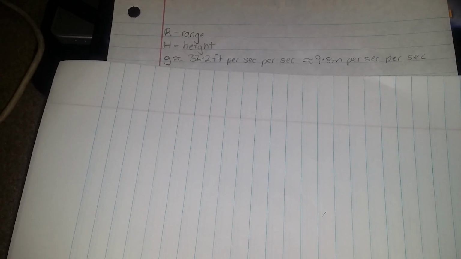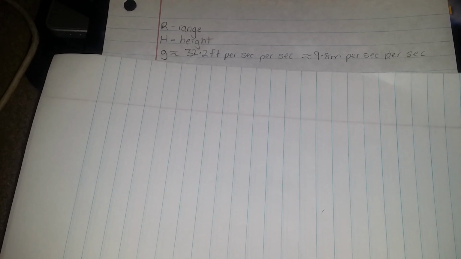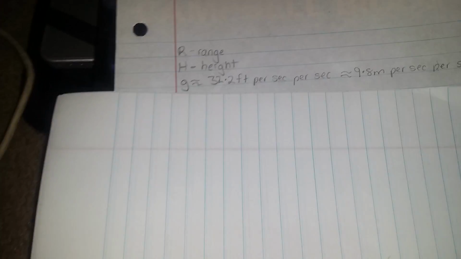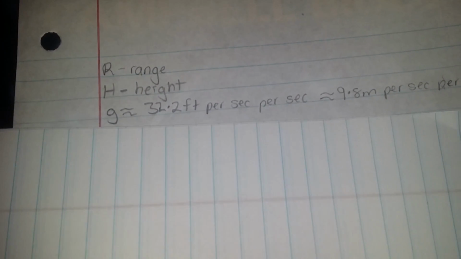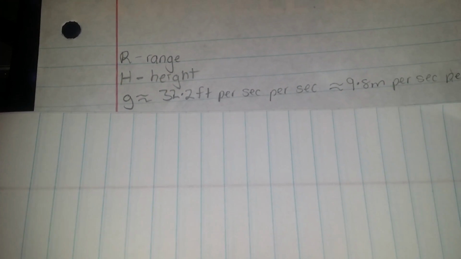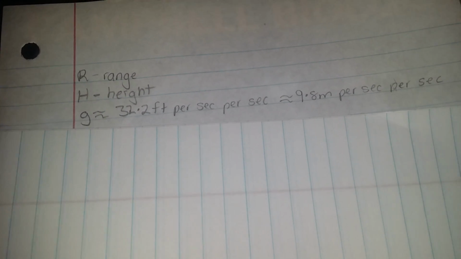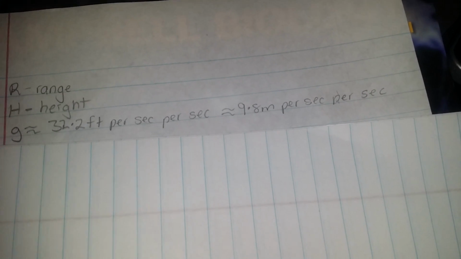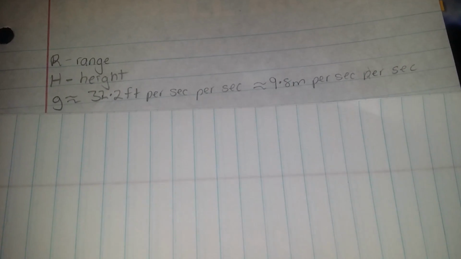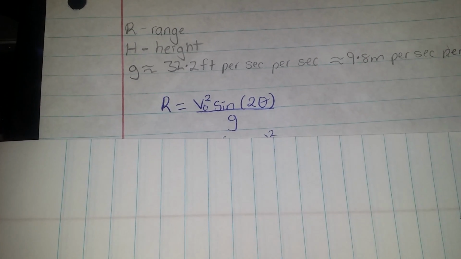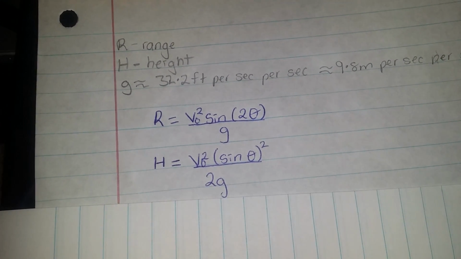The projectile is fired at an angle of 45 degrees to the horizontal with an initial speed of 100 feet per second. So down here I have the range, which is R, and the height, which is H, and g stands for 32.2 feet per second squared, or 9.8 meters per second squared. To move on, we were provided with the range formula and, of course, the height formula.